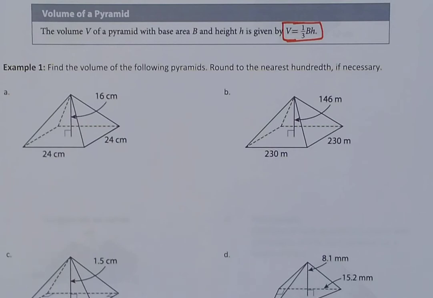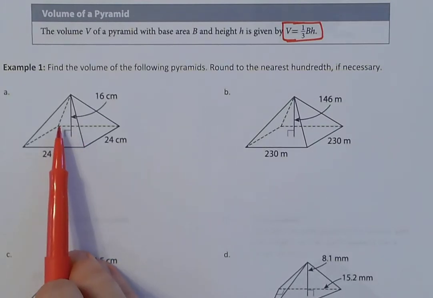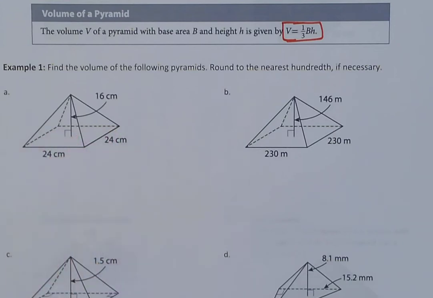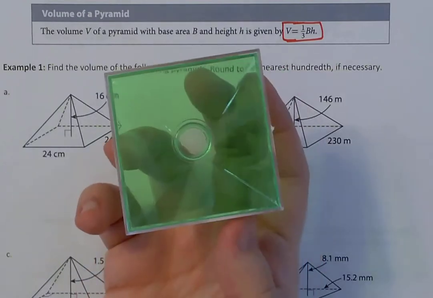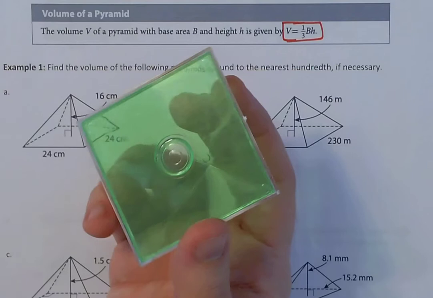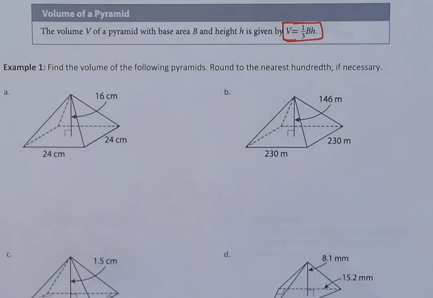Let's take a look at example 1, part A. Our pyramid is a rectangular pyramid because the base is a rectangle. We have to find the area of this green part, this rectangle, and then we can use the height of the pyramid to help us find the volume.